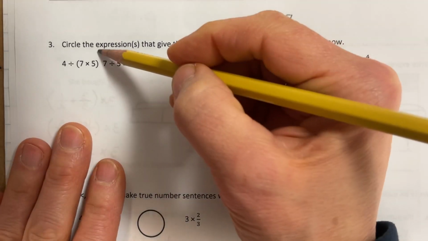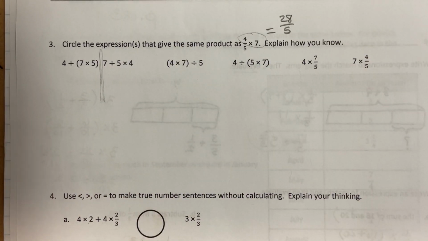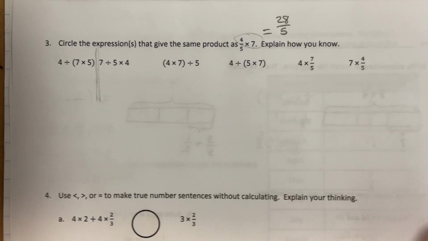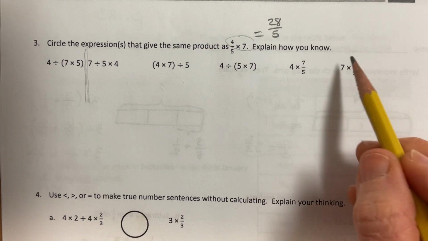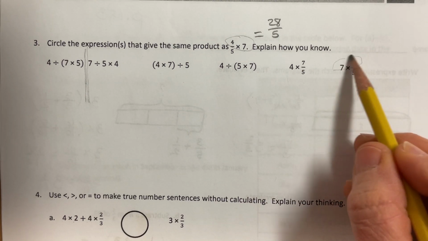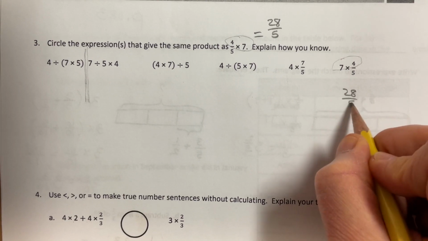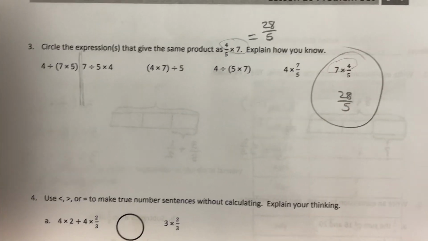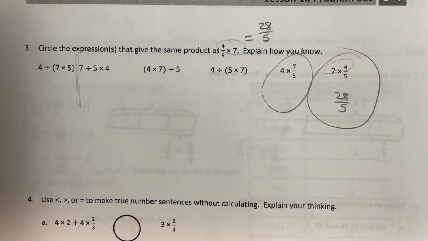Now, in my book, there's not a very good separation right here. Those are 2 separate problems. I'm looking for anything that's 28/5. And my eye just goes down here because I can notice, wait a minute, 28/5. Well, that's right. That's the same. So I'm going to circle that one. This one is 28/5. I'm going to circle that one.